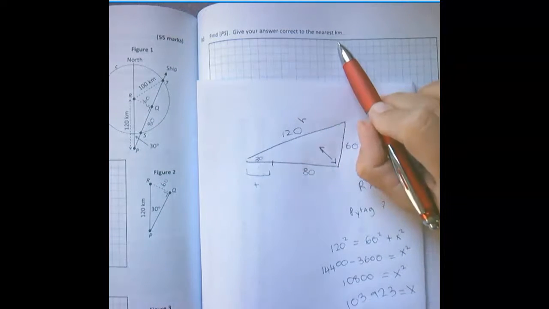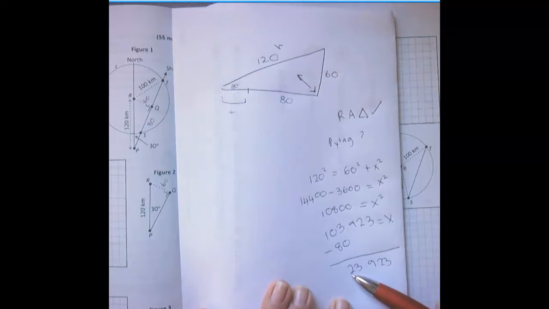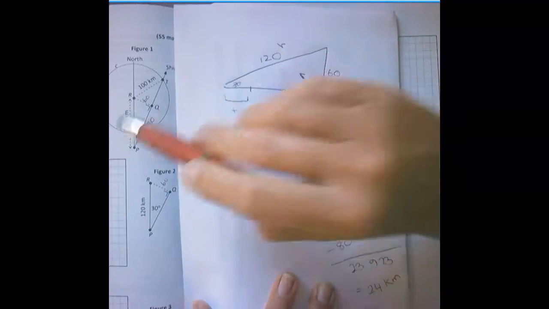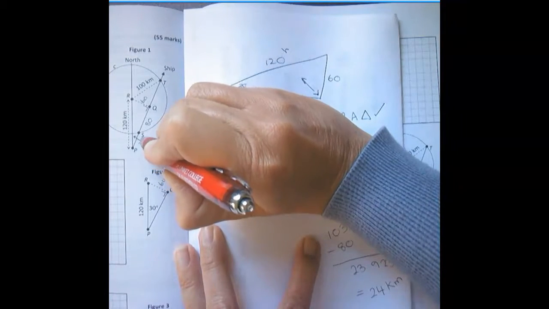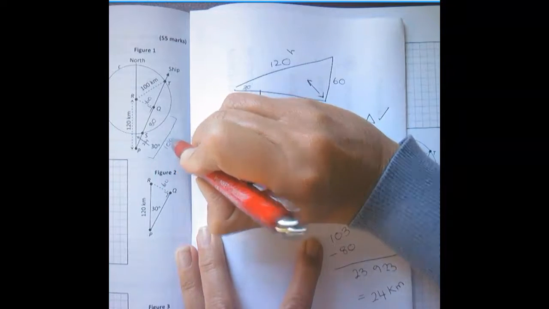We know that we've got 80 of it, so we take away the 80. So we know the bit we are missing is 23.923. And the question says correct to your nearest kilometre. So 23, sorry, I moved this up so you can actually see. 23.923 to the nearest kilometre is the same as 24 kilometers. And again, add that into your picture. So you go back to the first bit and you go, this bit is 24. So this bit going along here would be 104.